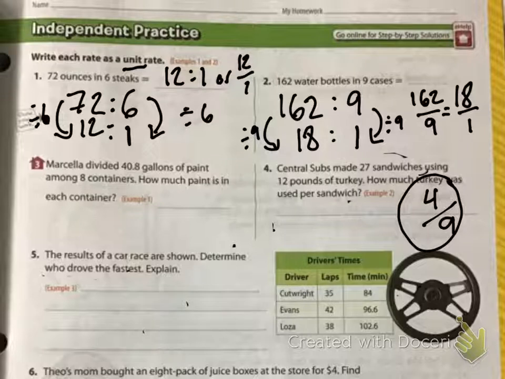And does that make sense to have less than 1 pound of turkey per sandwich? Let's read the question. 27 sandwiches used 12 pounds. So we already had more sandwiches than pounds. So in the end, if we have 1 sandwich, we should have less than 1 pound. Exactly. That's how we think our answer makes sense. In some questions, we have to compare.